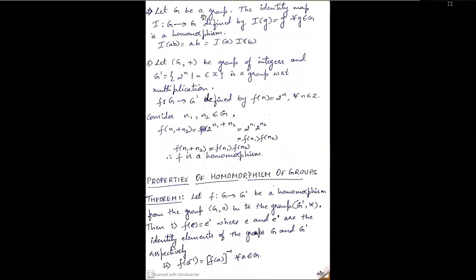If you have G to be a group and there is an identity map, that is I from G to G itself, defined by mapping the elements to itself. So A is mapped to A, B is mapped to B, C is mapped to C, like that. So it is defined by I of g is equal to g for all g belonging to G. This is a homomorphism for the reason that I of AB is equal to AB, because AB is mapped to AB, and A can be written as I(A) and B can be written as I(B). So we have I(AB) is equal to I(A) I(B). Since the operation is the same, since it is group to itself, this is a homomorphism.